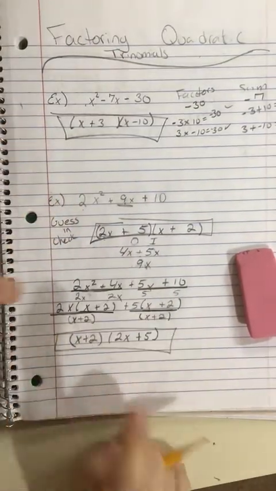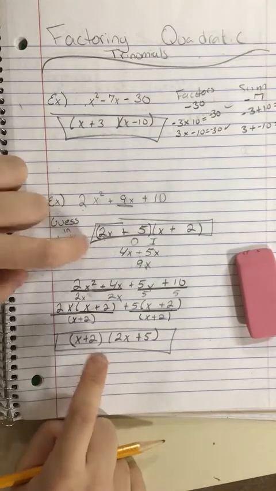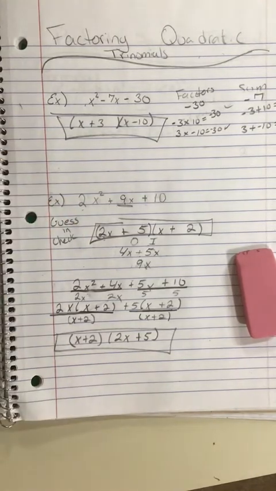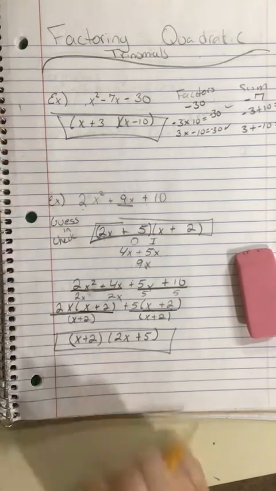And then that is it. And as you can see, I have the same answer in both. So it's two different ways and you can get the same answer. That's it.